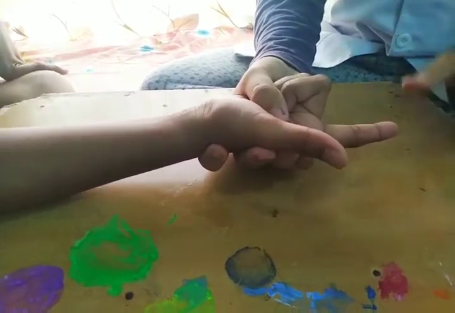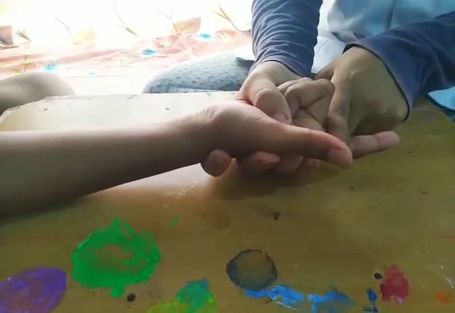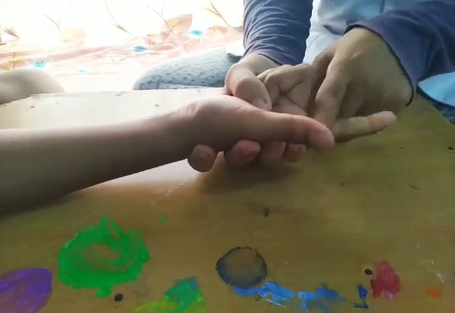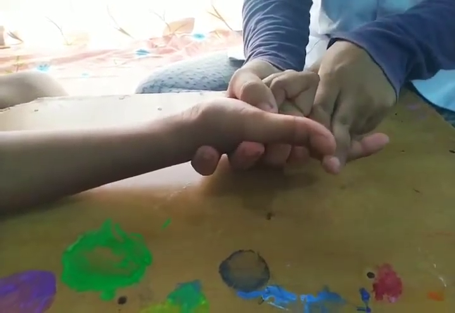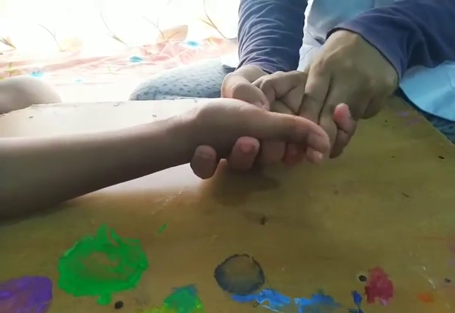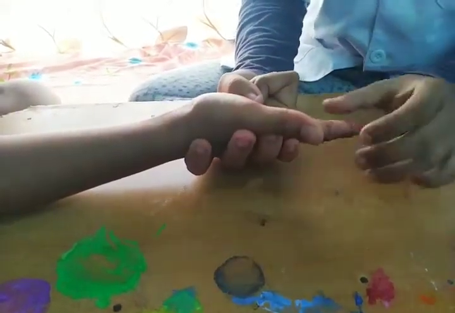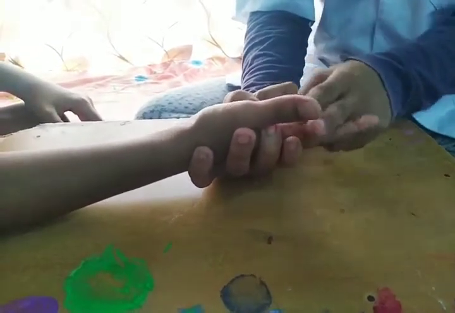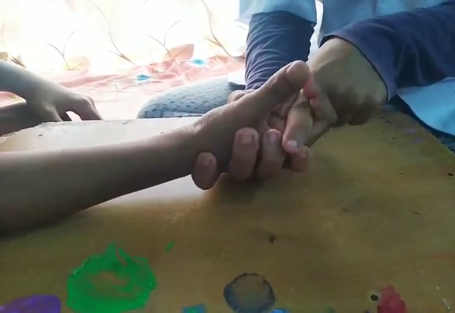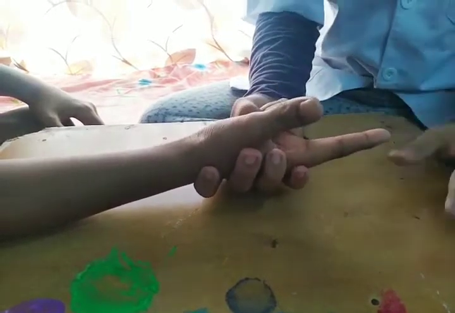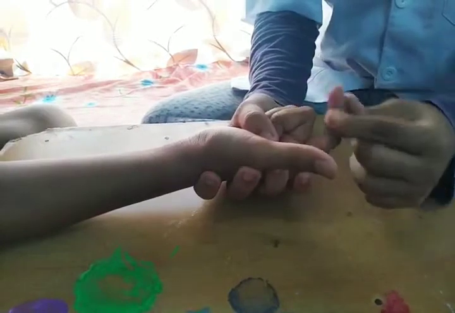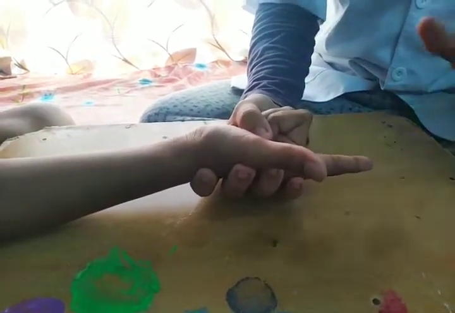This is grade 3. Now we give minimal pressure, resistance, sorry, minimal pressure. And I will give more resistance. This is grade 5, maximum pressure we give. Minimal pressure we give, that is grade 4. And this is grade 3. So this is 3, 4, 5.